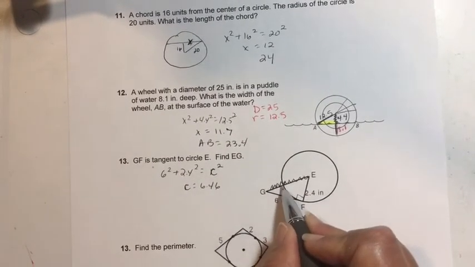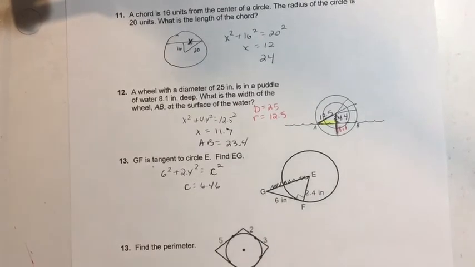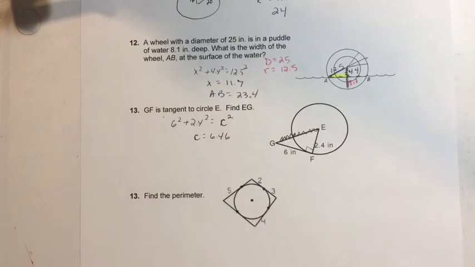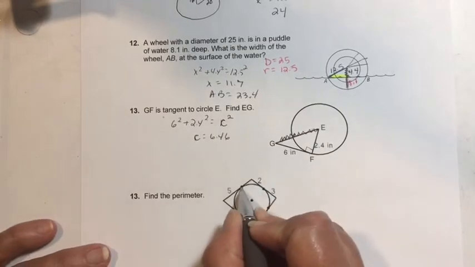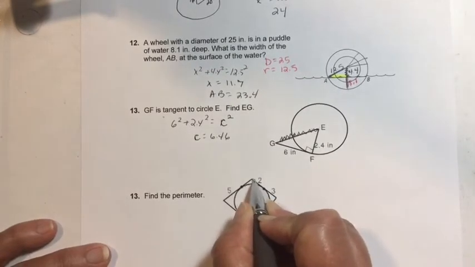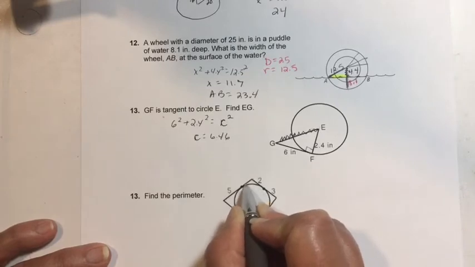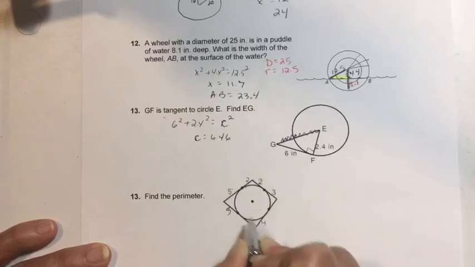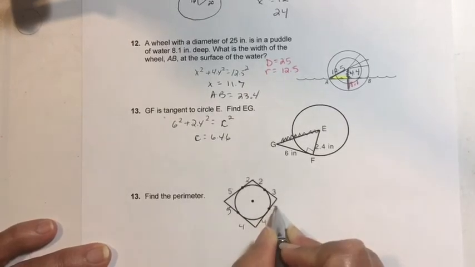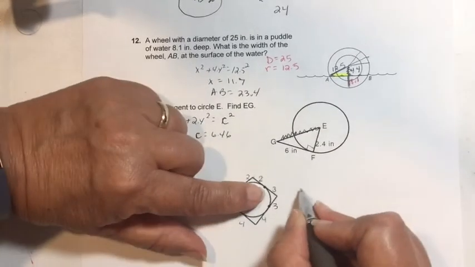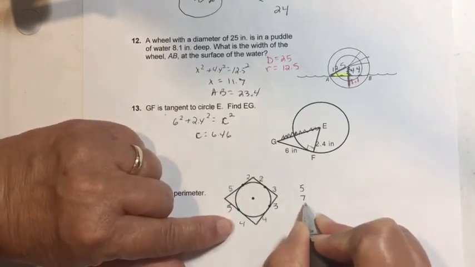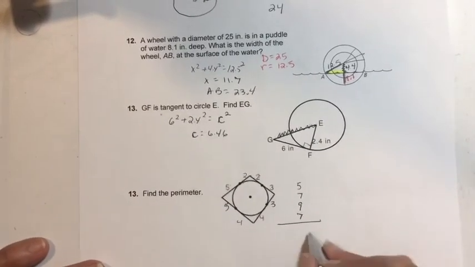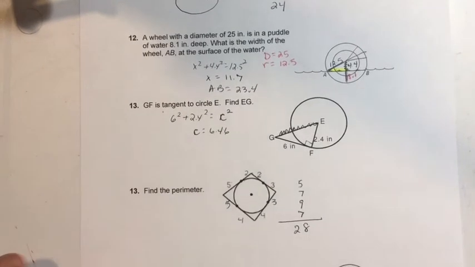Now, if they ever wanted just this portion, you would subtract the 2.4 from that answer, which is what I thought we were doing. All right, remember, these are touching in one place, making these tangents, and these segments are going to be the same length. So these are both 2, 5, 4, and 3. So my sides are 5, 7, 9, and 7. You're going to get a sum of 28.